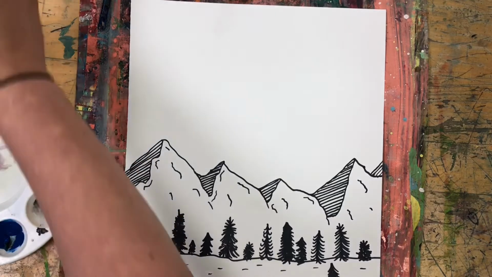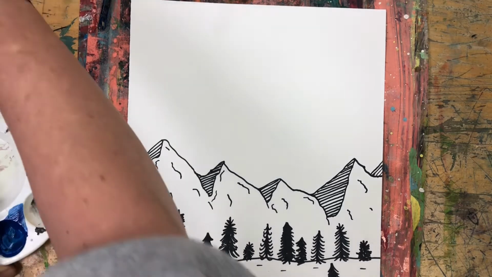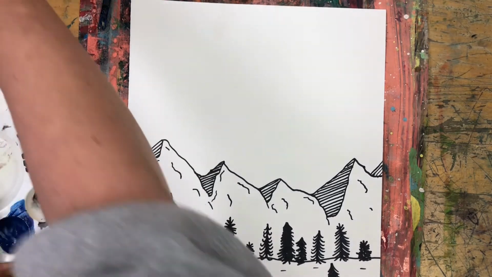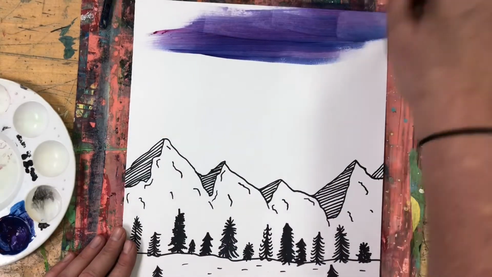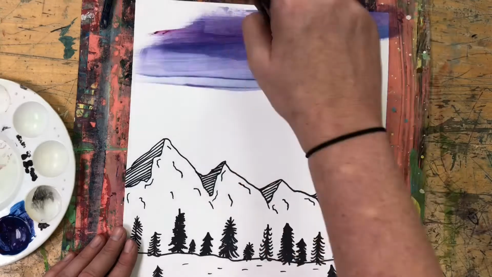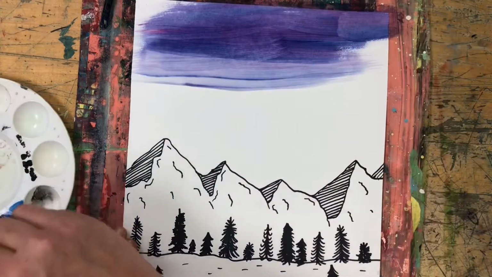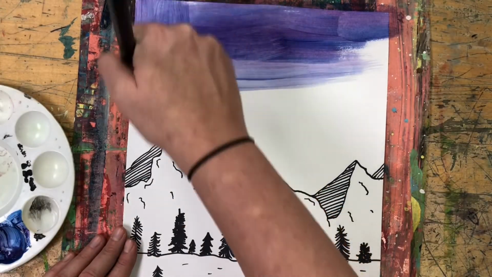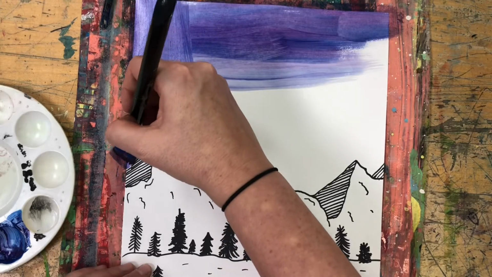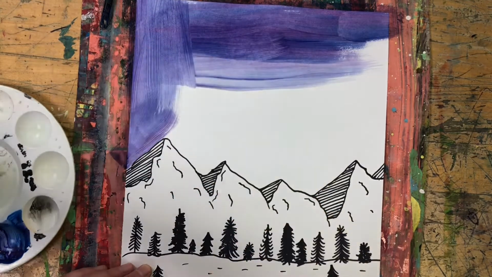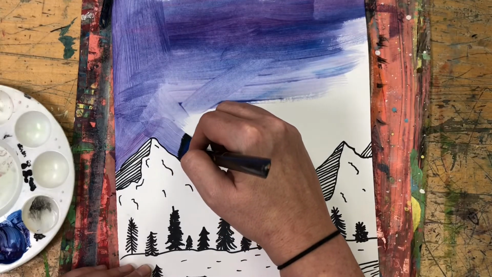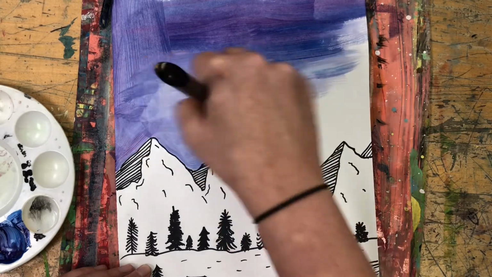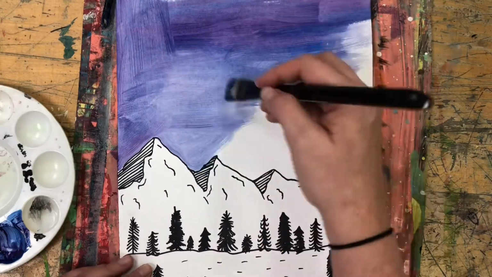Now that all the drawing is done, we can start to add paint to the sky. I'm using tempera paint because I'm using regular drawing paper, but if you had watercolor paper, you could use watercolors and create a nice wet on wet effect with the sky. But you can choose whatever colors you want to for the sky, and just be really careful when you get to the mountains. You go really slow with your brush to make sure that you don't paint over the beautiful drawing you've already done.